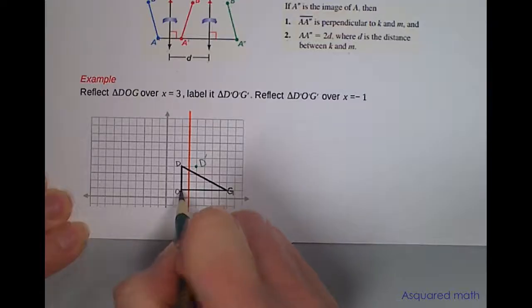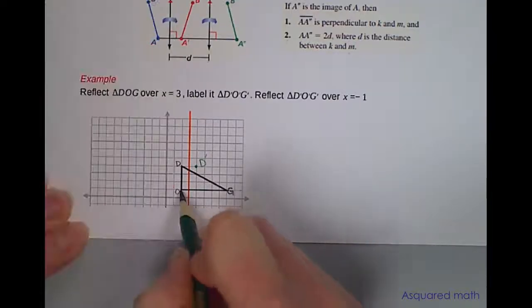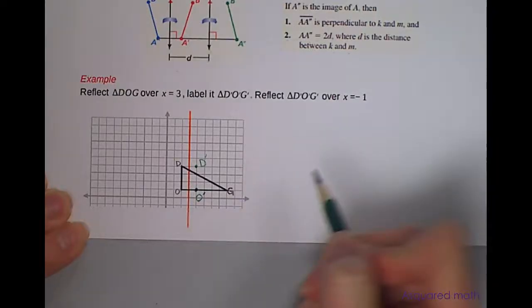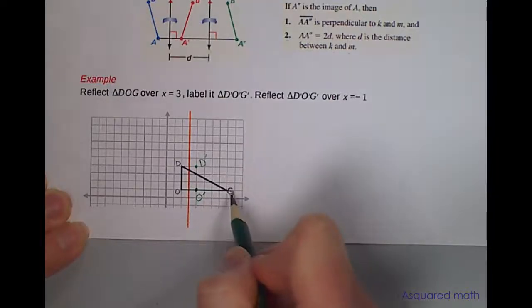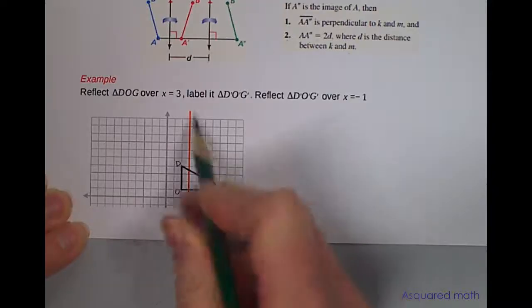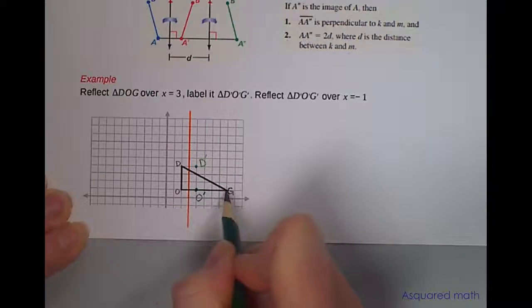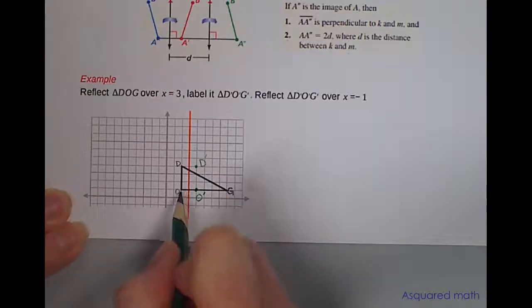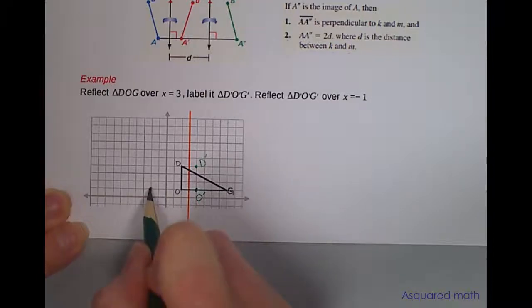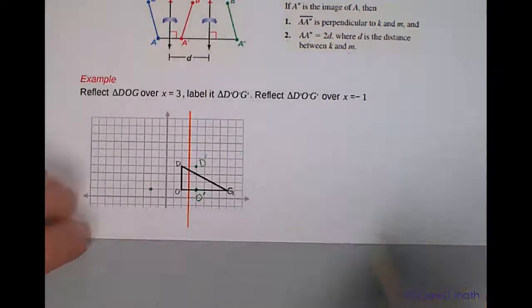O is also 1 unit away on the left. We want to move it 1 unit away on the right, so O prime is here. G, however, starts off on the right of this x = 3 line, and it is 1, 2, 3, 4, 5 units away. We want to then go 5 units to the left, 1, 2, 3, 4, 5, of our line of reflection.